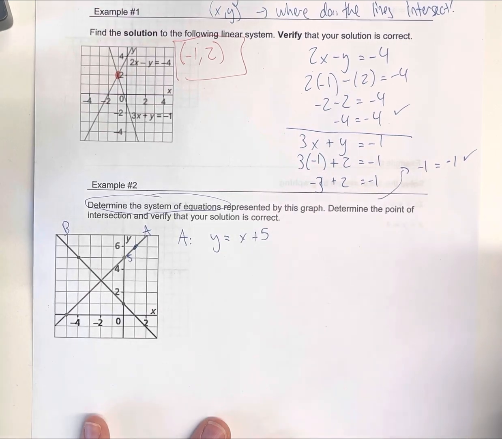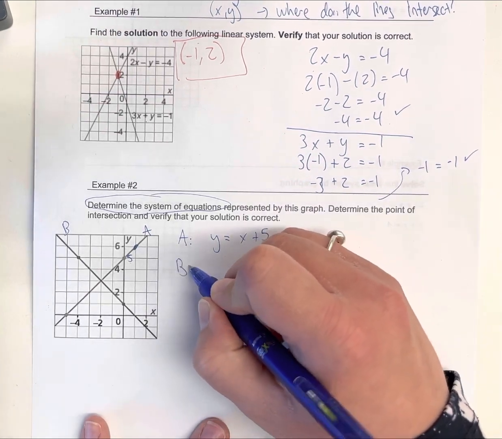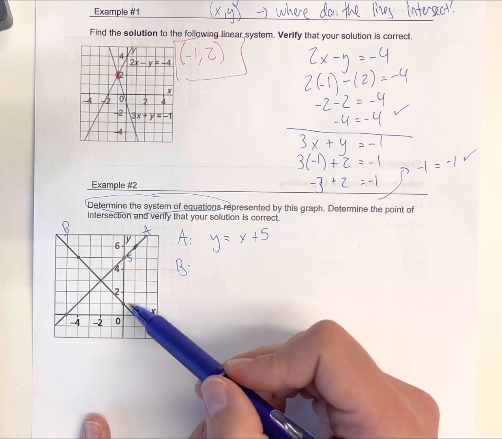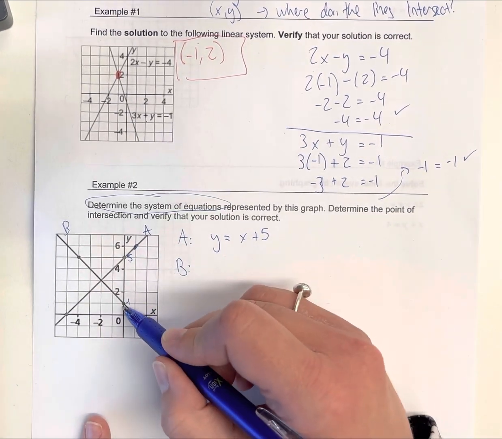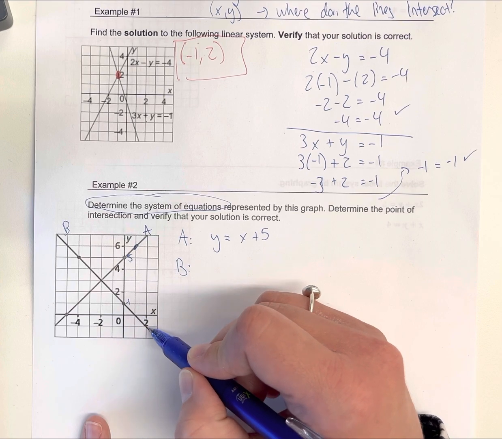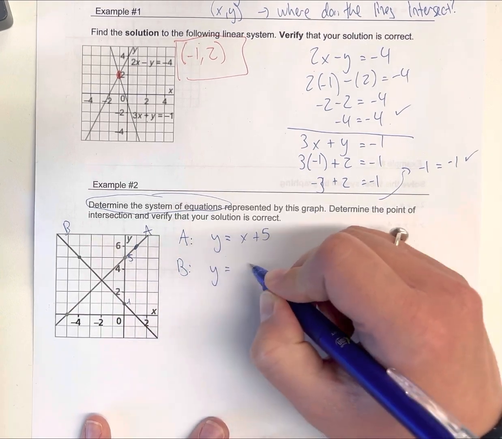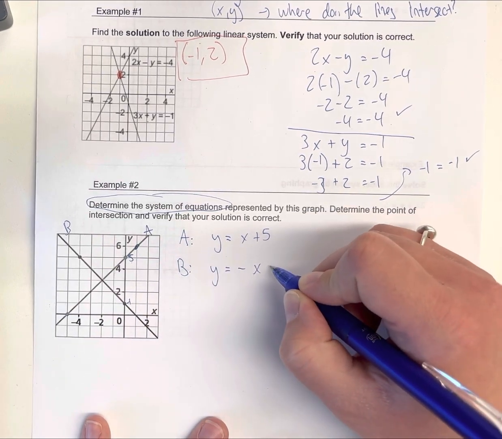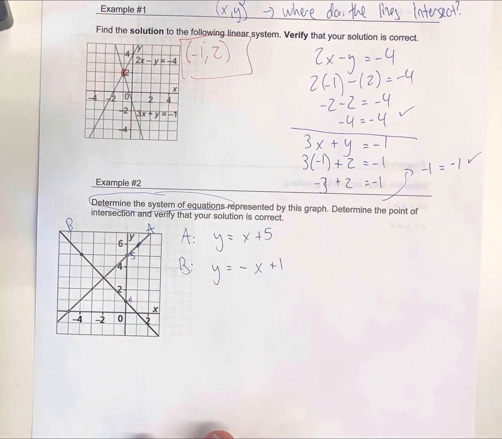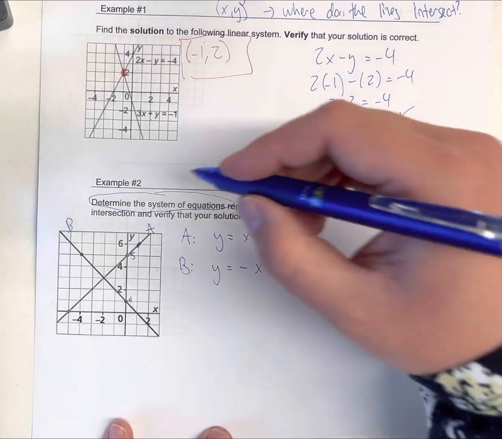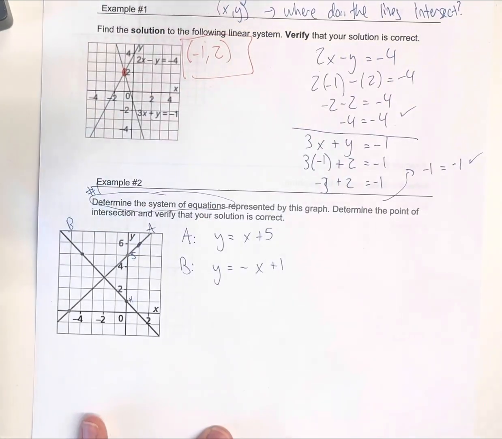Just don't bother writing down the 1. Now my B equation, let's see, this one also has a really nice y-intercept at -1. And I think this slope is down 1 to the right 1. So y equals -1x plus 1. That's a plus 1. Okay, so there's my 2 equations. That is step number 1.